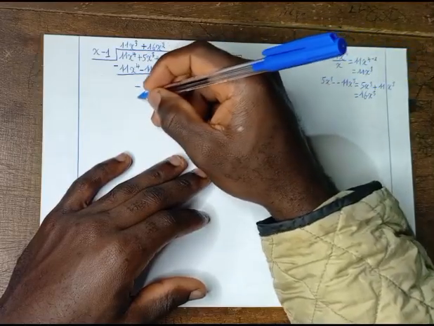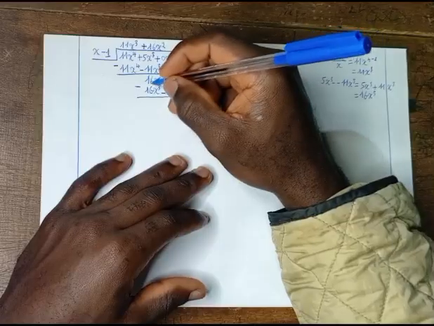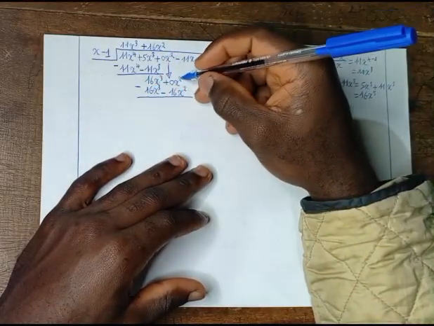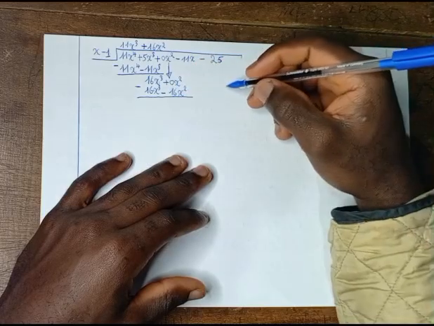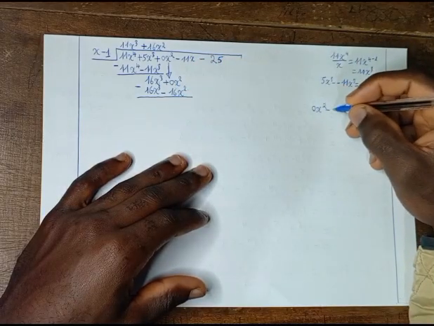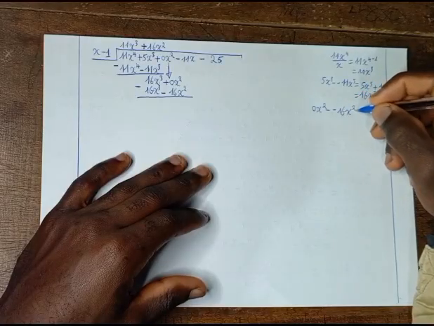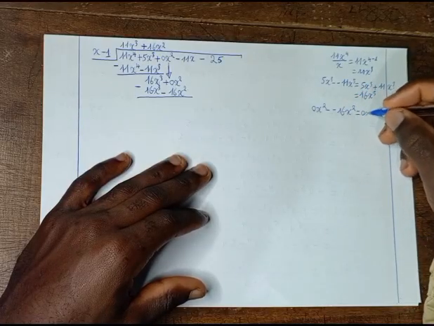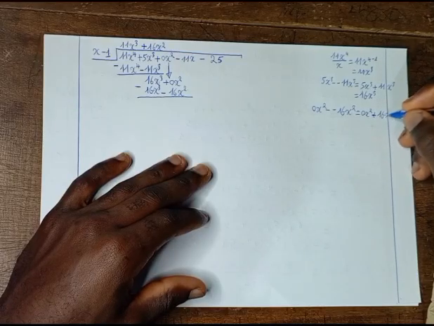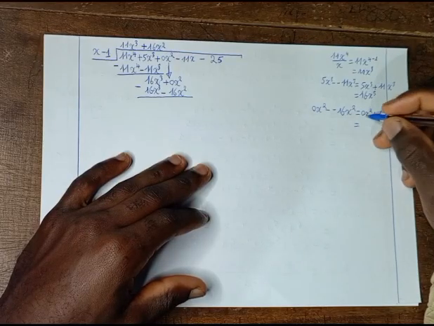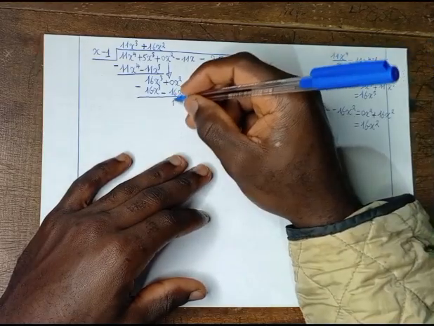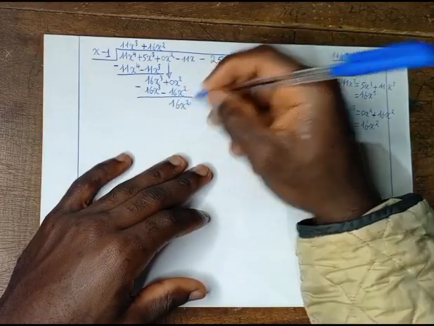When we subtract, 16x cubed minus 16x cubed gives us 0. 0x squared minus negative 16x squared is going to be equal to 0x squared, negative negative becomes positive, plus 16x squared, which is simply equal to 16x squared. Here we have 16x squared.